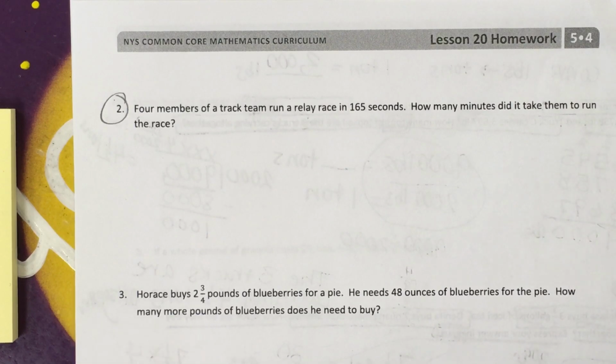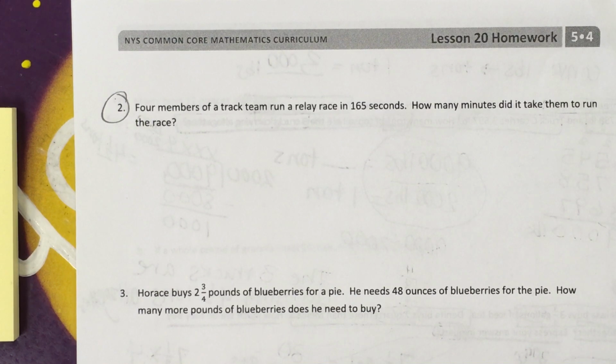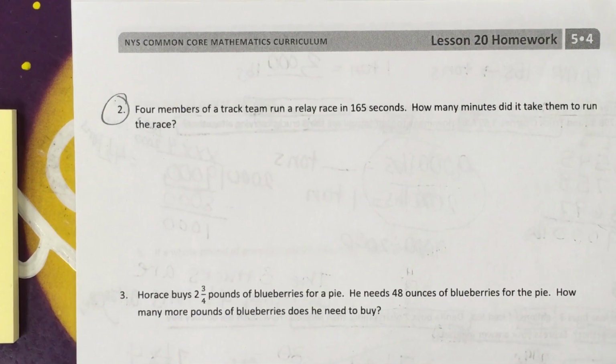Okay, so today is February 20th. It's 2/20/20. And tonight's homework is lesson 20, number 2. So we're doing lesson 20, number 2 on 2/20/20. I think that's kind of strange.